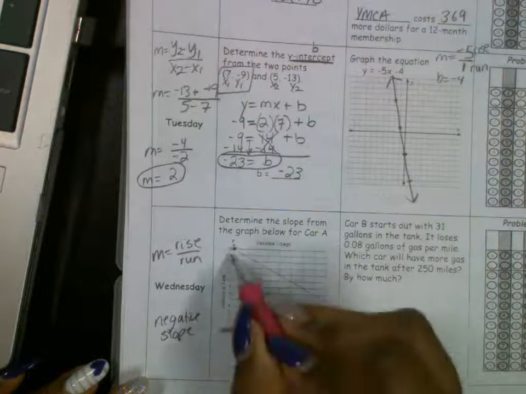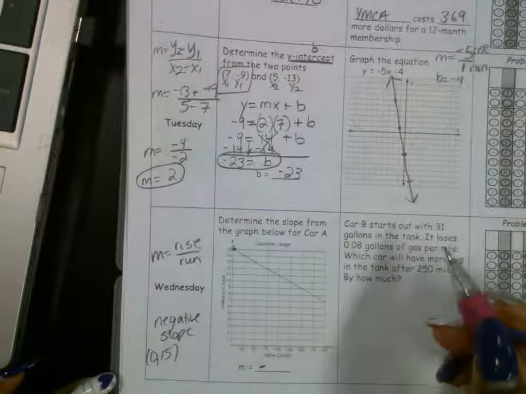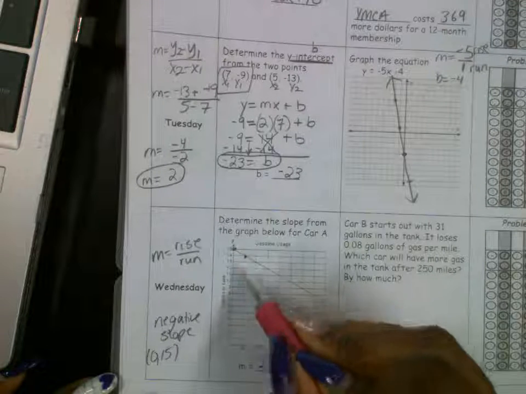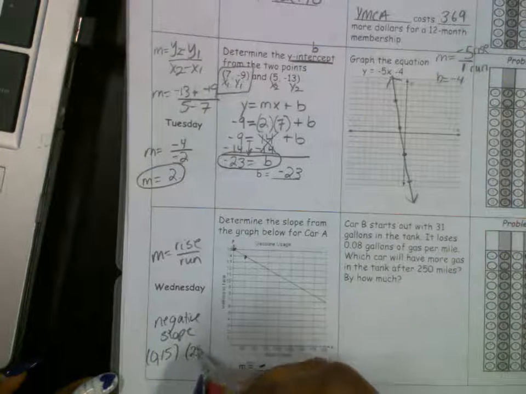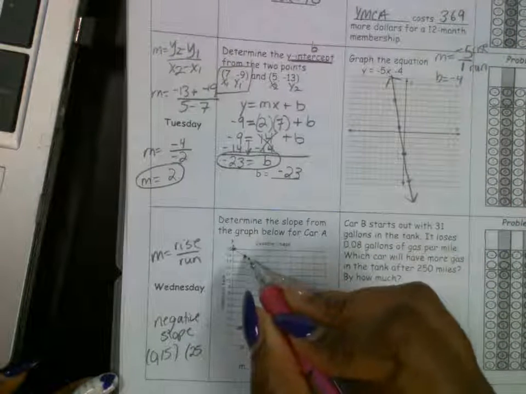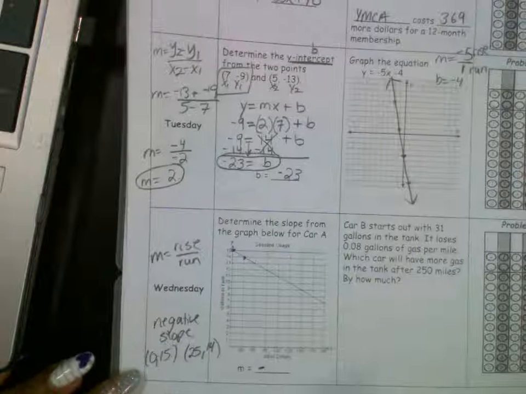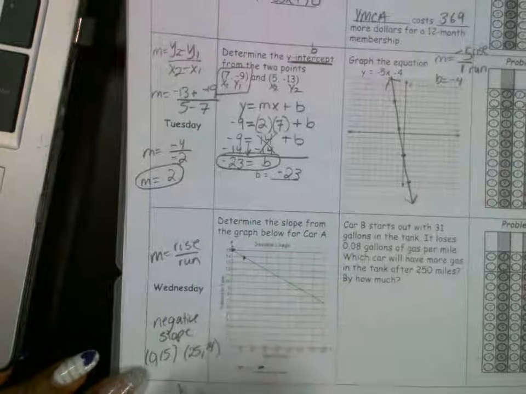We got this one right here. This is 0 and 15. And then another ordered pair, we got this one right here. That's 25 and 14. Okay. We can count rise over run. From this point to this point, it's going down 1.